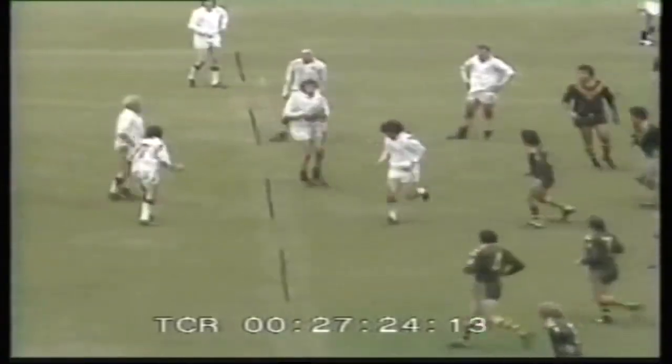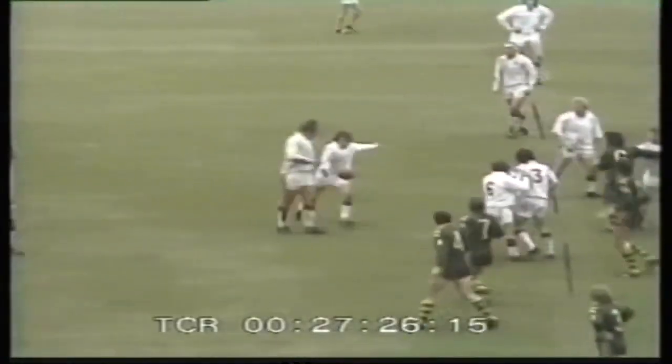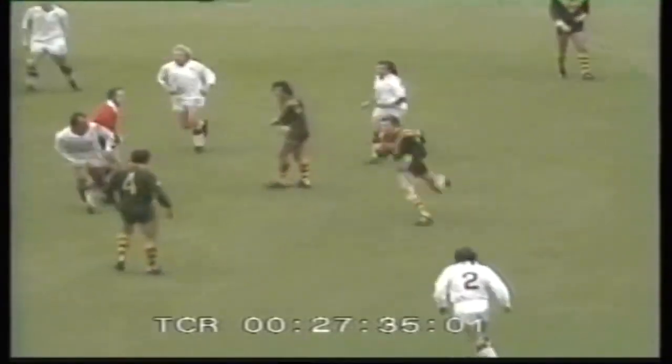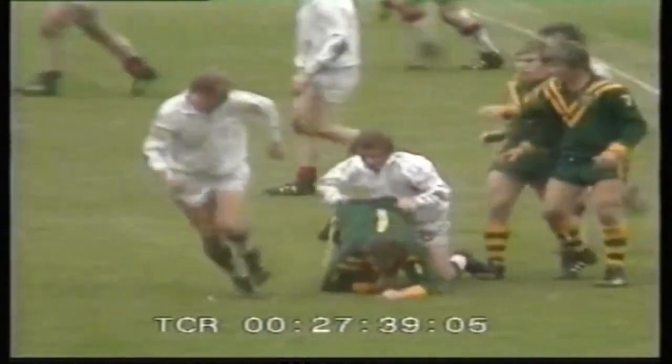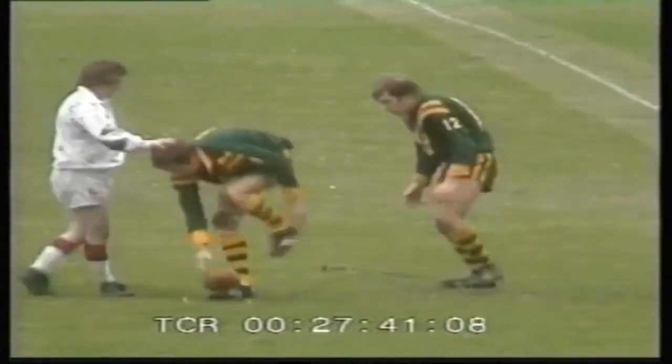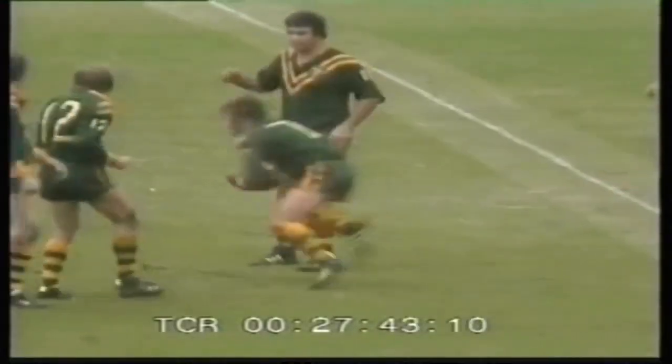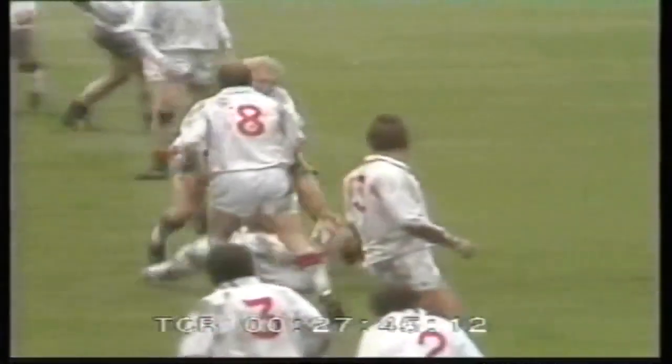Bridges. Dill. Back to Nichols. Nash. And that's too far. Langlands all the time in the world. Nash coming through. Beaten by Langlands. But he hasn't beaten Millward. Good tackle by the little 5/8 for England. Rodonicus now.